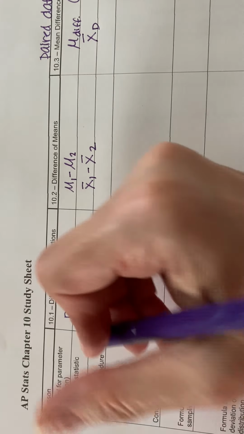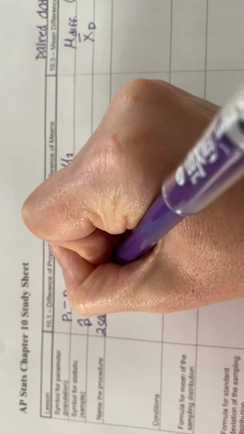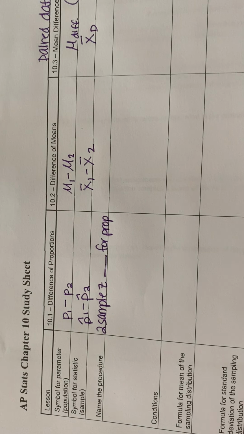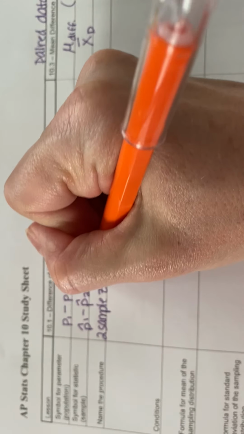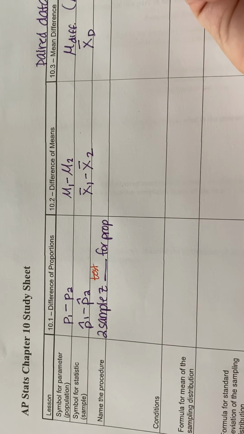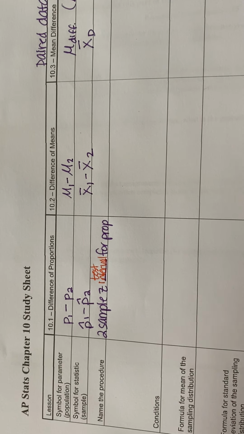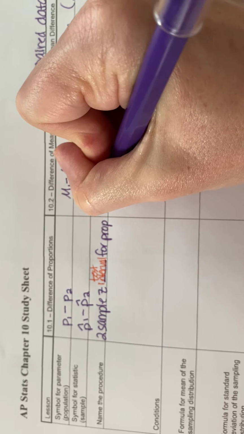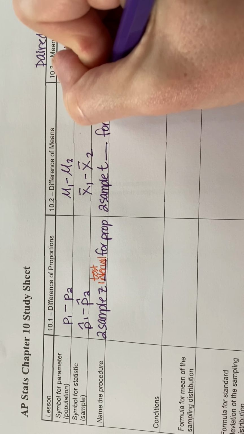All right, the name of the procedure is a two sample z something for proportions. And what you would do is, we can do test or intervals. So you do a two sample z test or a two sample z interval. And then for the difference of means, same thing. Two sample t blank for means.